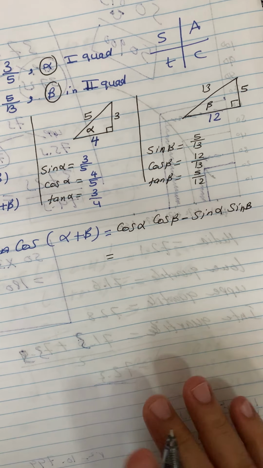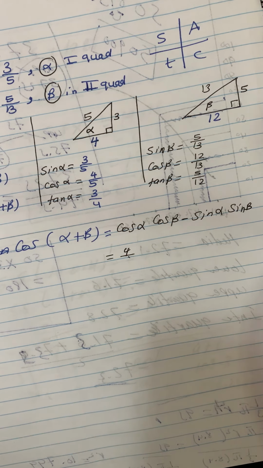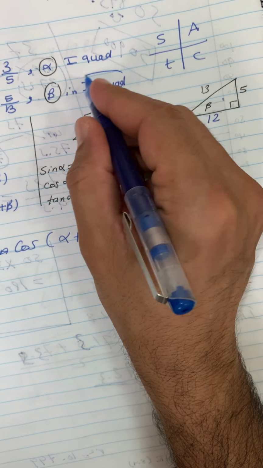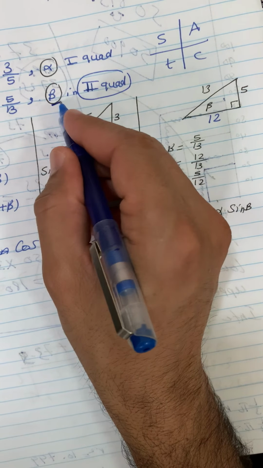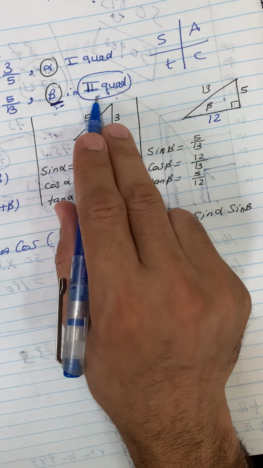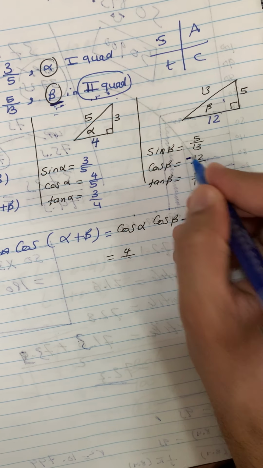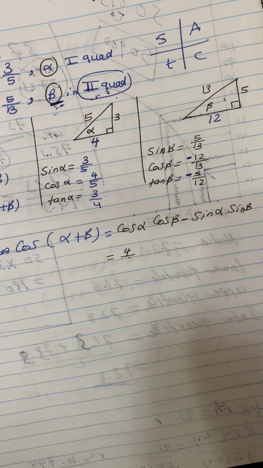So cosine alpha 4/5. Oh, I forgot something here. In which quadrant is angle beta? Angle beta lies in the second quadrant. In the second quadrant, sine is positive, cosine is negative, and tan is negative.